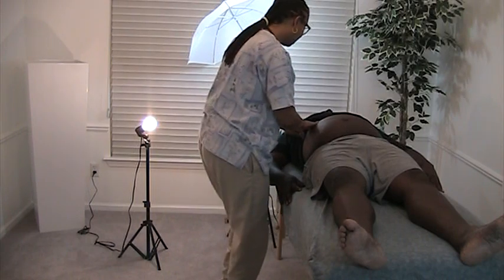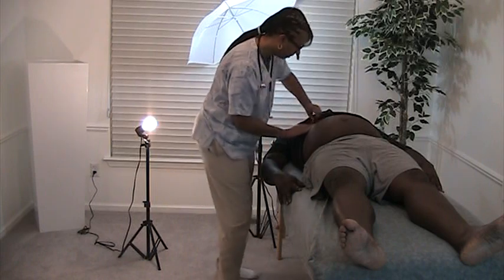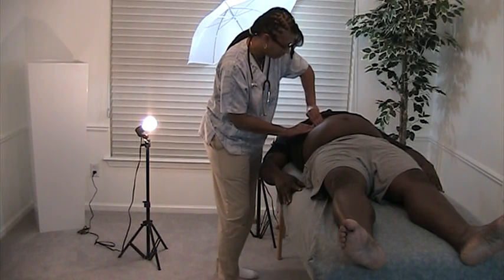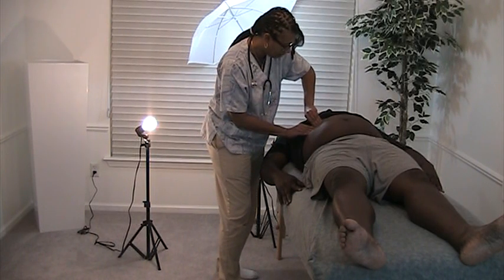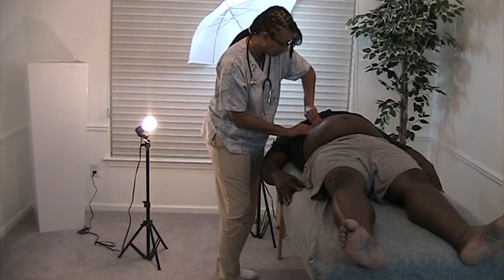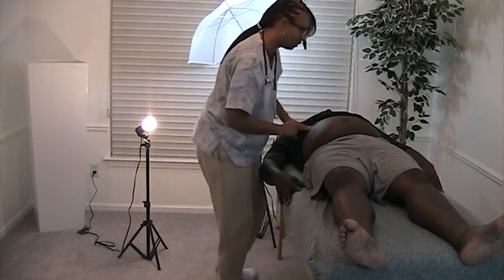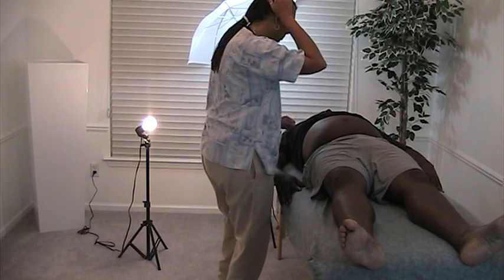Sometimes if you can't feel the liver, you can get your fingers under the rib cage, if you can get them in there. Have the patient take a deep breath. Take a deep breath in for me. And sometimes the liver will come down and touch your fingers. His did not. I didn't feel it.